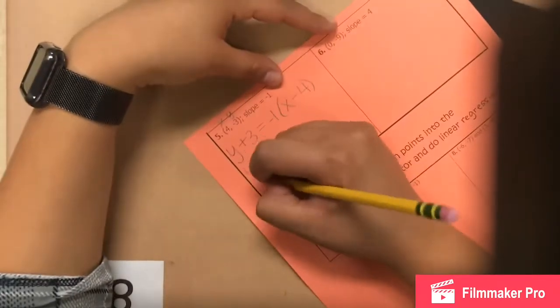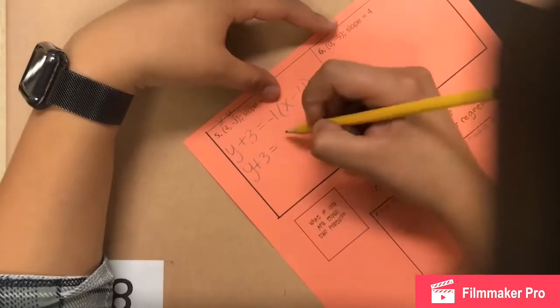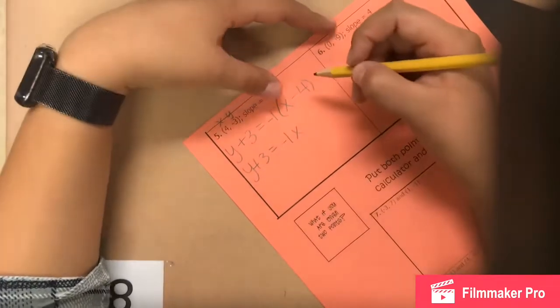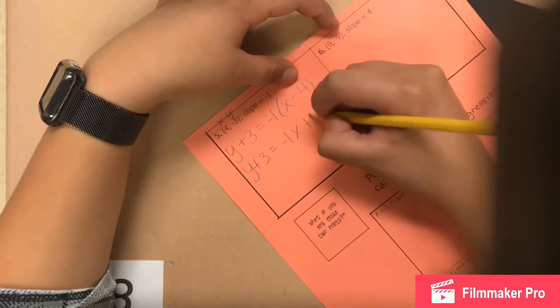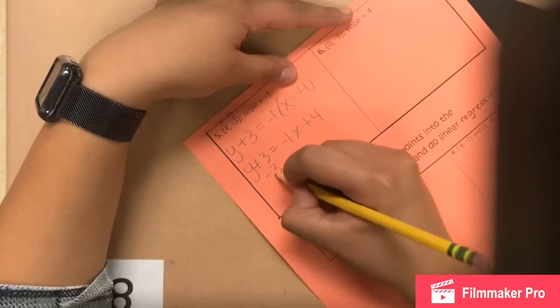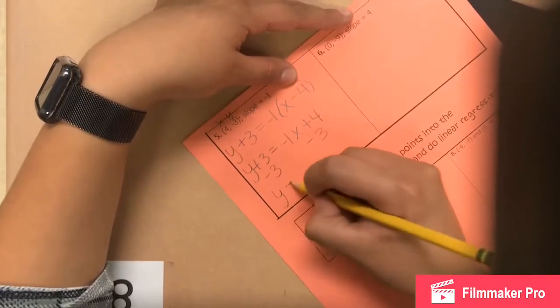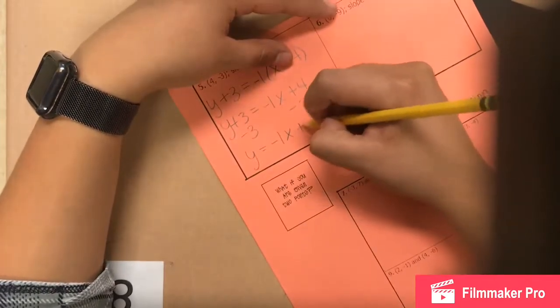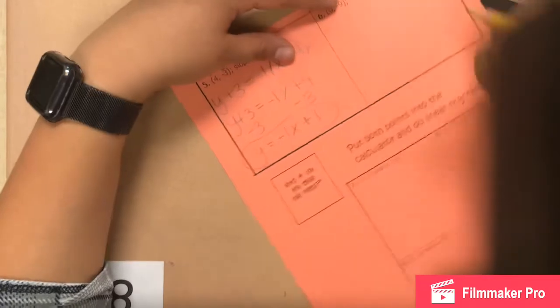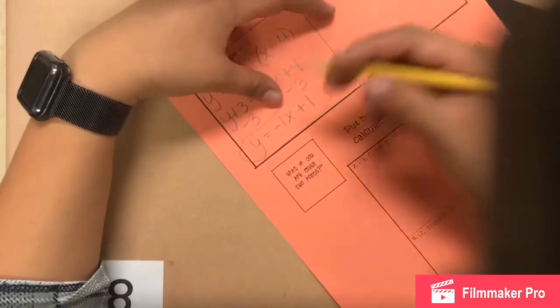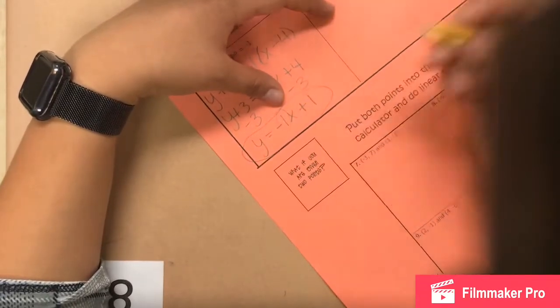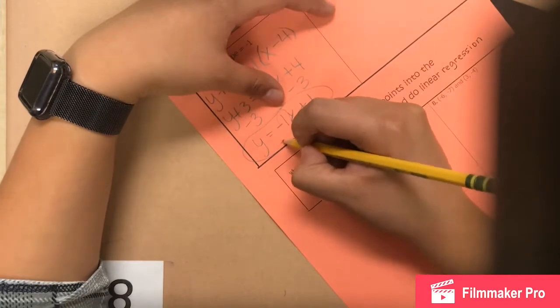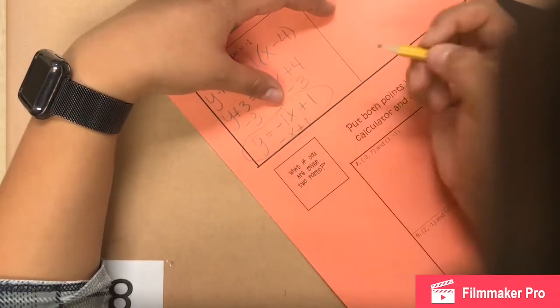Now I distribute. y plus 3 equals -1 times x is -1x. -1 times -4 is to add 4. Then I would subtract 3. So y equals -1x. 4 minus 3 is +1. Okay, now you could see it written like this, but honestly they don't like to put a 1 in front of a variable, so it's actually going to be written as -x plus 1.